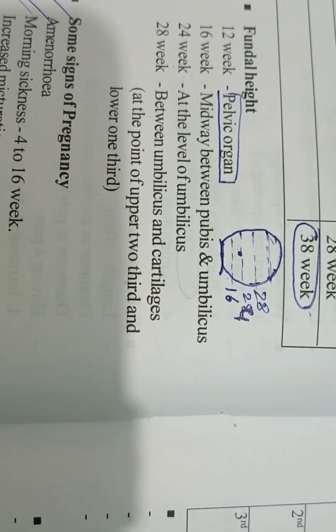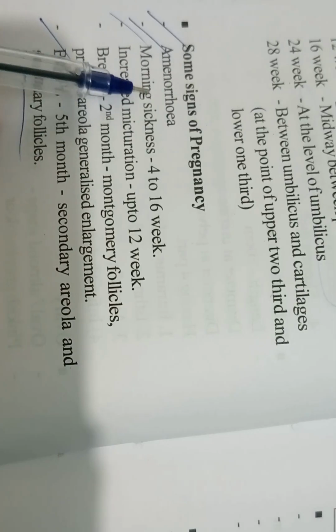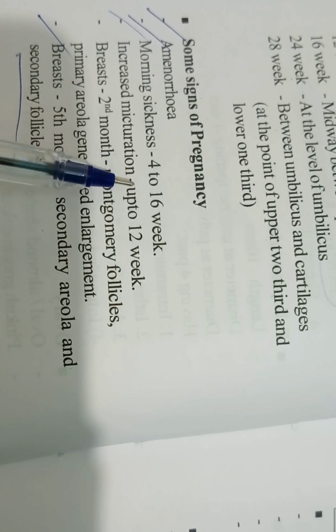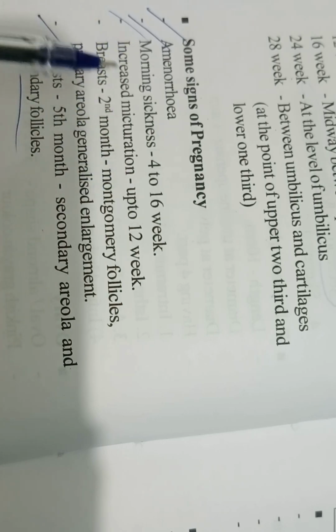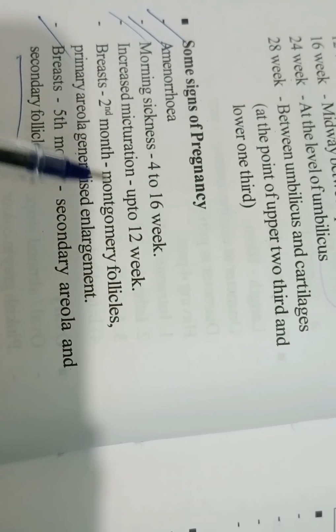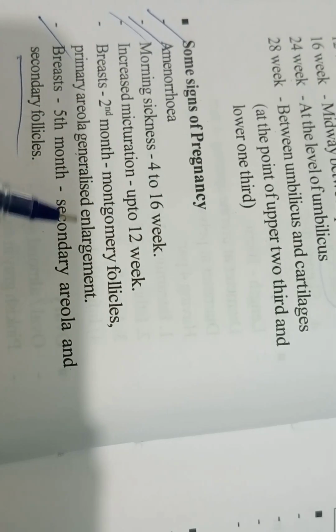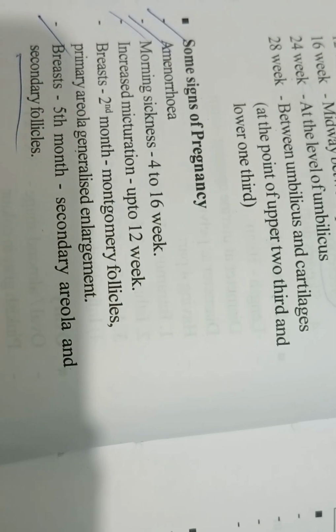Okay, next, some signs of pregnancy. Amenorrhea, morning sickness is seen in 4 to 16 weeks. Increased micturition up to 12 weeks. Breast, 2nd month, Montgomery follicles. Primary areola, generalized enlargement. Breast, 5th month, secondary areola and secondary follicles.